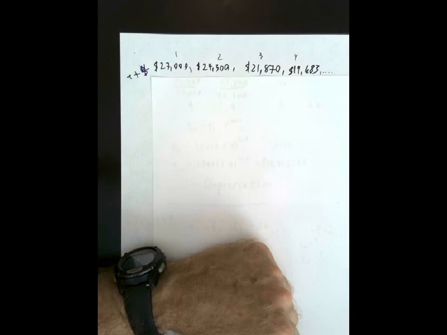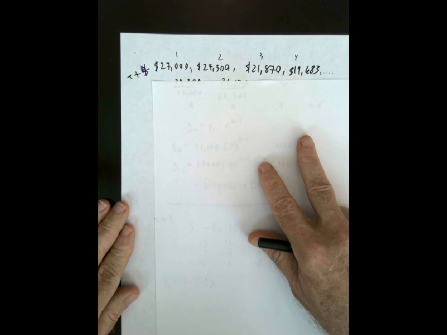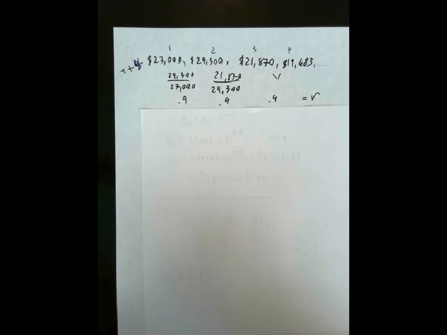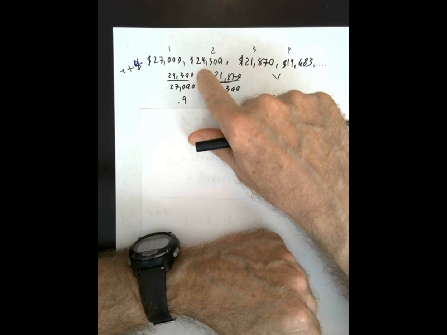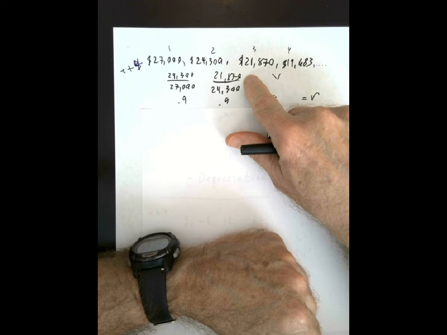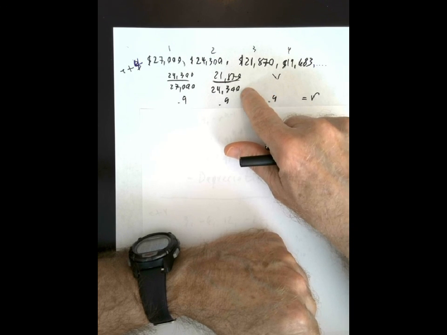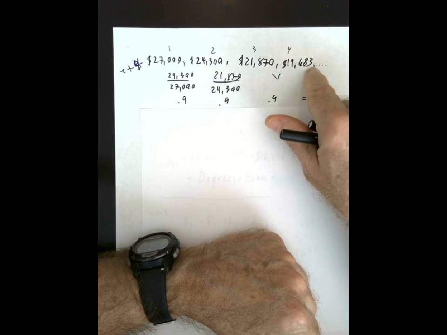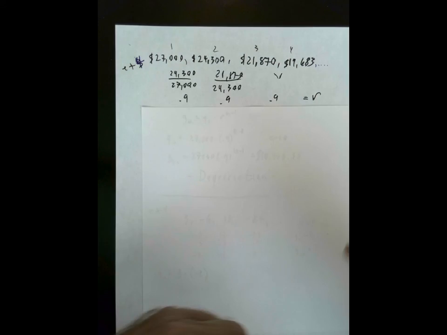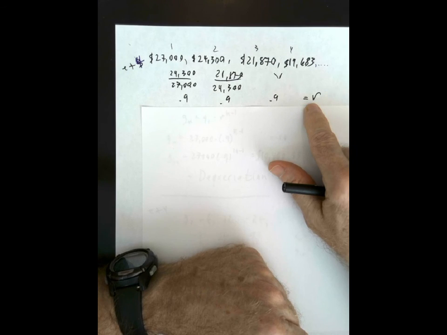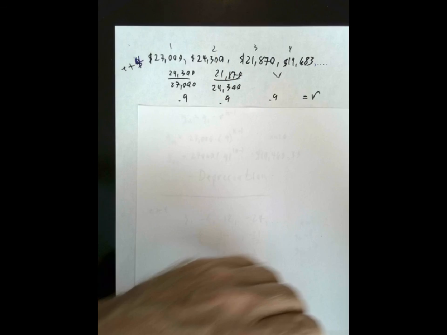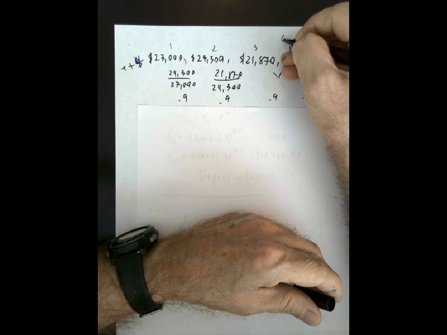Well, let's go ahead and see what happens. Maybe it's geometric. So let's divide and see if there's a common ratio. And oh, look, if we divide 24,300 by 27,000, we get 0.9. If we divide 21,870 by 24,300, we get 0.9. And if we continued going, we'd keep getting 0.9. So that means this is a geometric sequence.